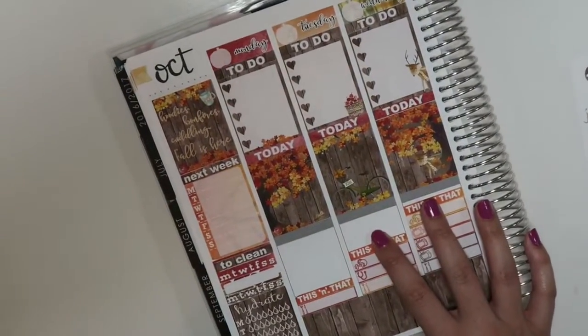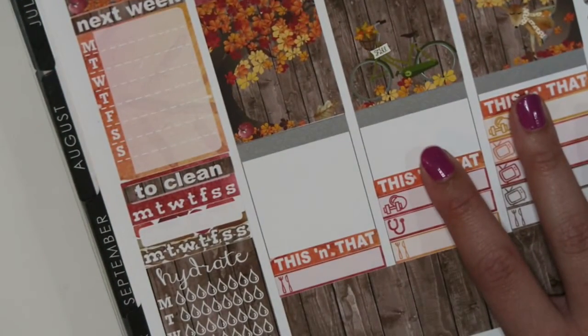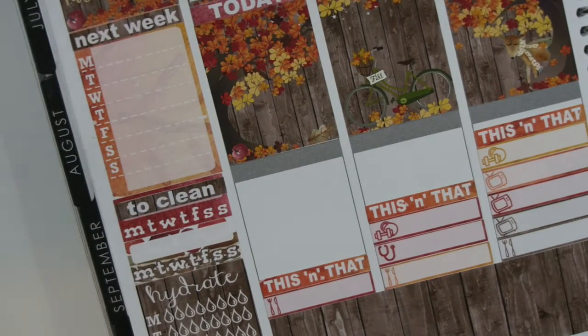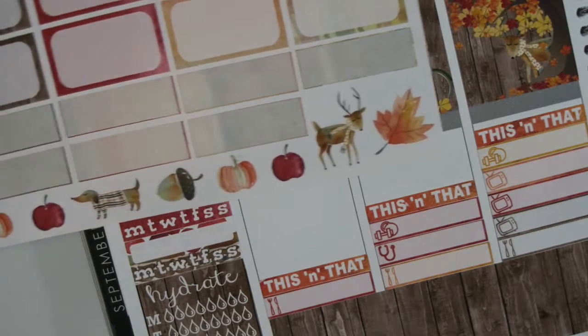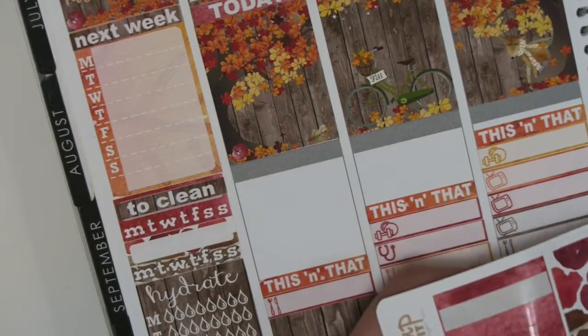So we're gonna start on Monday, and Monday, let's see, I had a quiz in one of my classes and I had to study for it. So I will put, let's see, I need a big section.